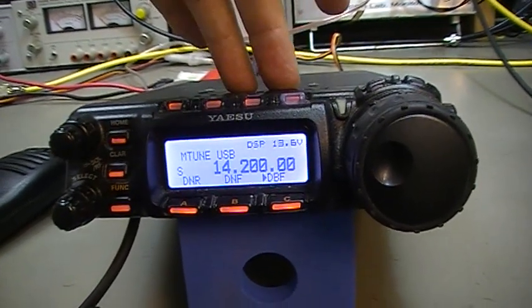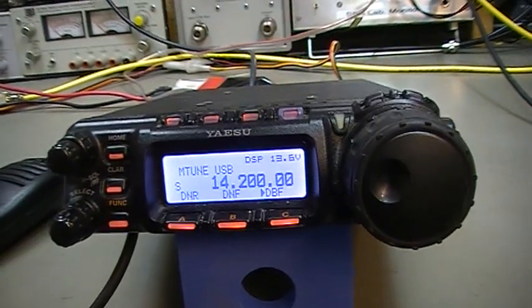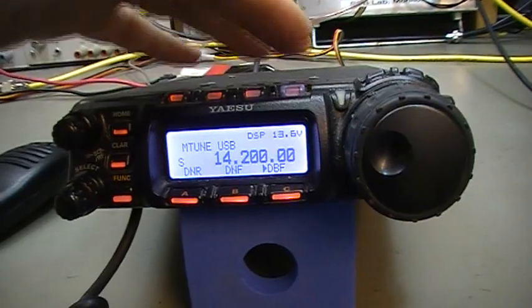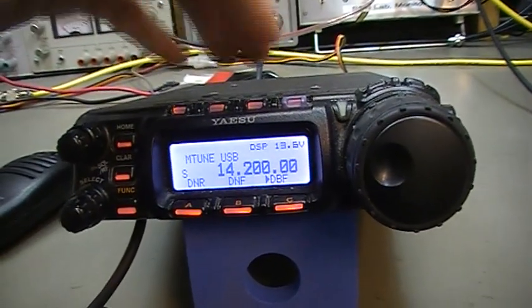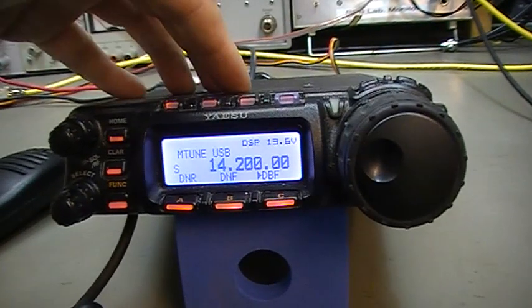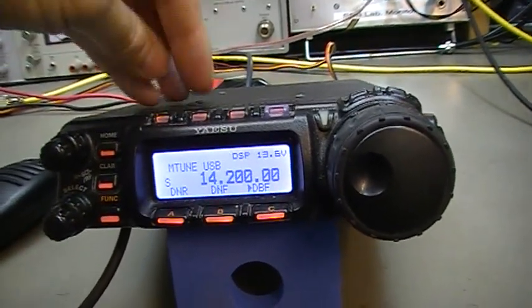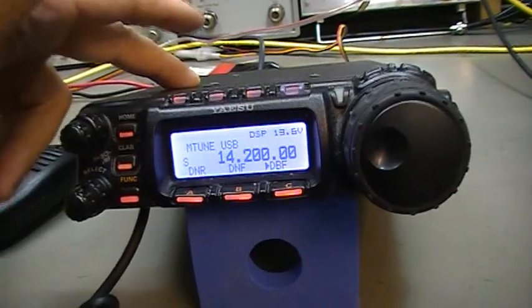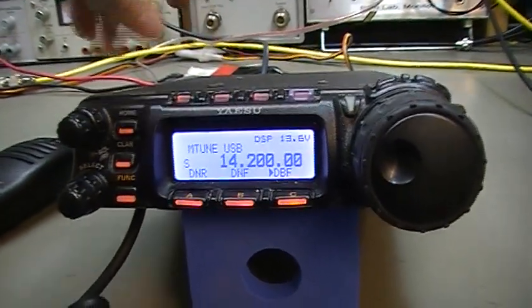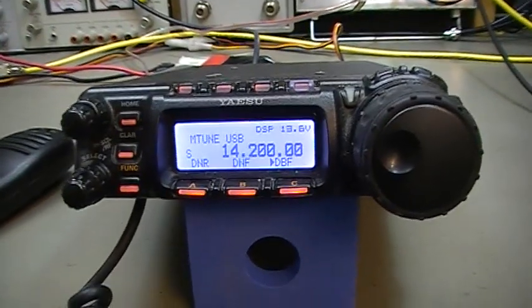So we have a microphone amplifier inside the radio. We have, of course, a limiter. We have, of course, a low pass filter, and then after that point the signals get distributed in a different way.